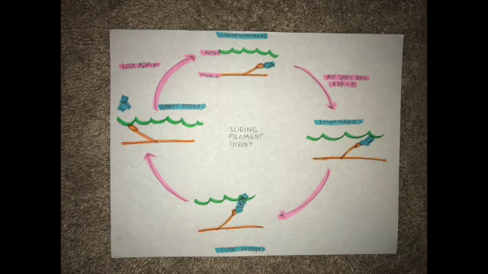So the first step in the sliding filament theory is when the myosin heads split ATP and become reorientated and energized. And then once the myosin heads bind to the actin, it forms a cross bridge. And then from that cross bridge, the ATP is used and the myosin heads rotate towards the center of the sarcomere, and that's called the power stroke because it's pulling them towards each other.